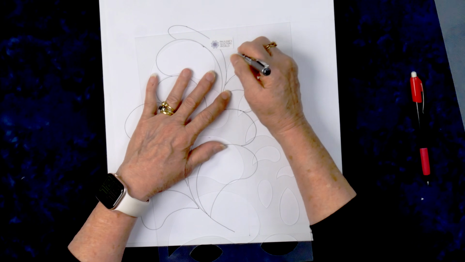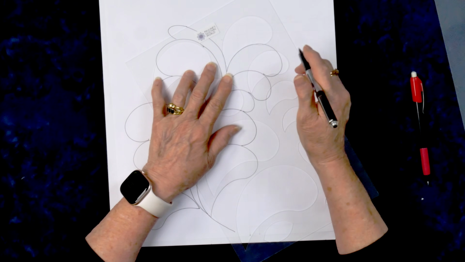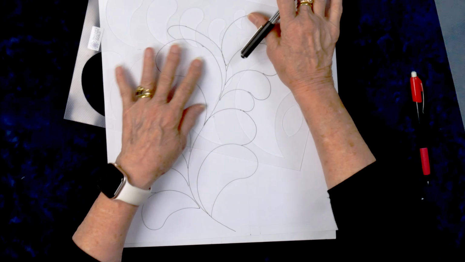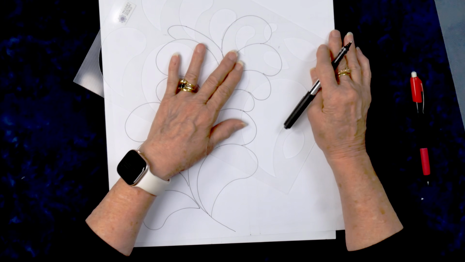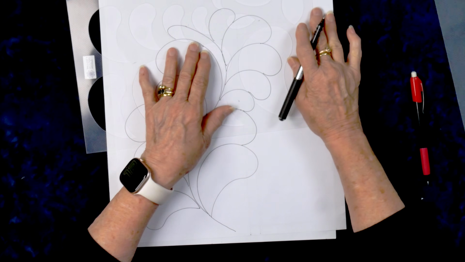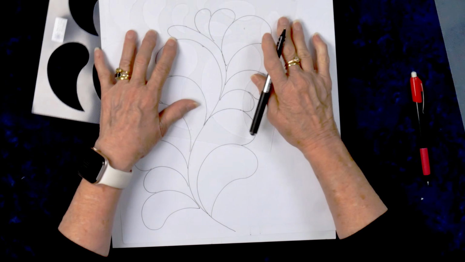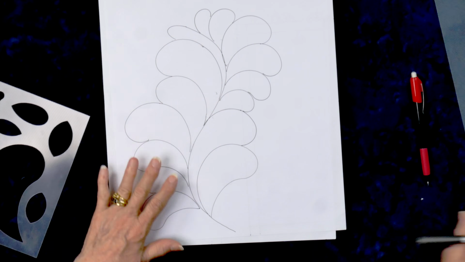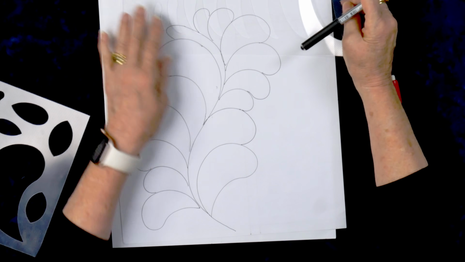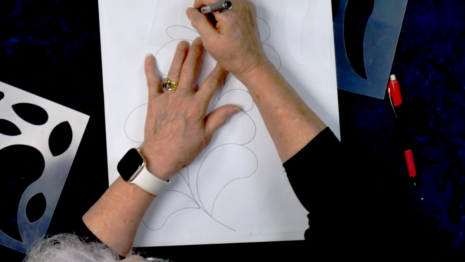So long as that previous curve lines up with the next curve that you're drawing, you'll get those perfect feather shapes. But when we start stitching them, we'll show you a lot of other little tricks where you can change the look of your feathers depending how they're looking when you're stitching. Now I'm going to come back with one of these and pop in another one of these shapes up here.